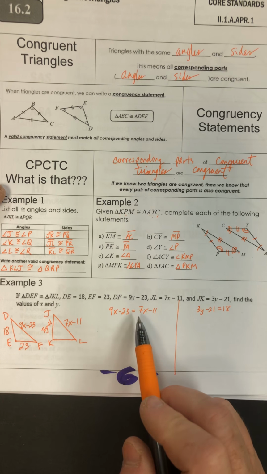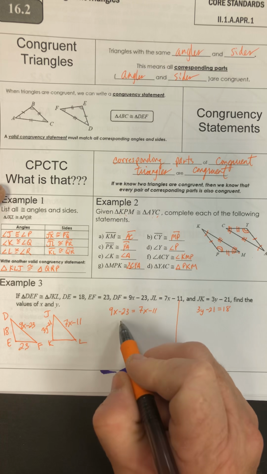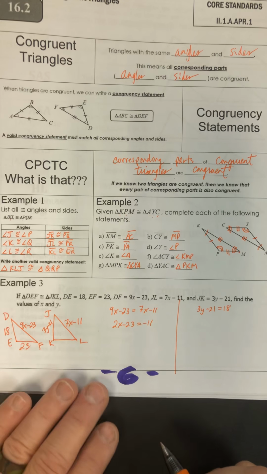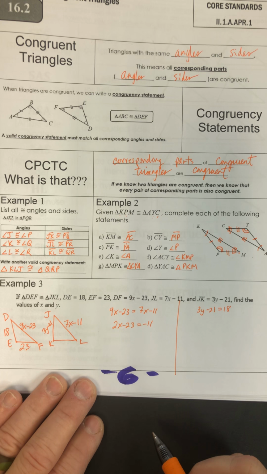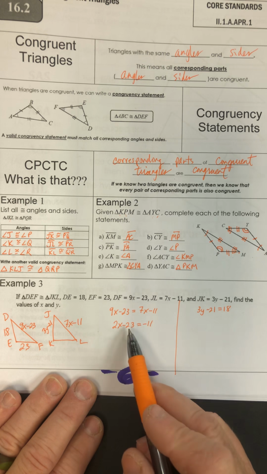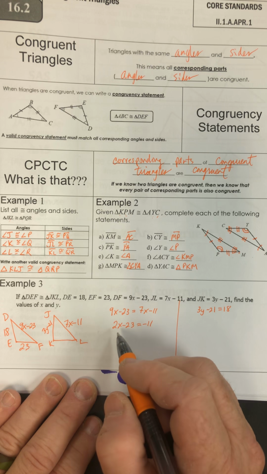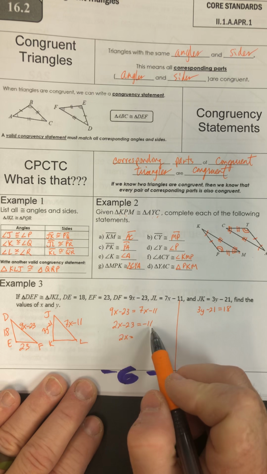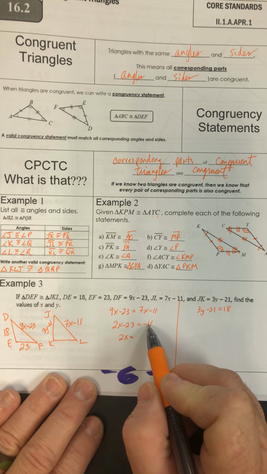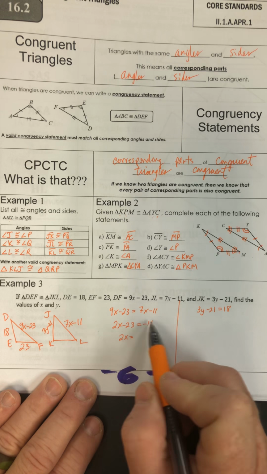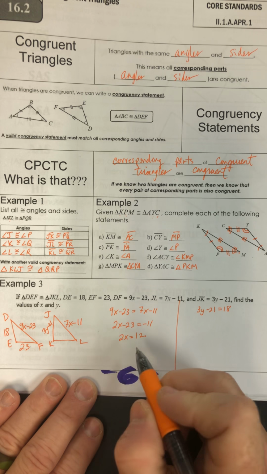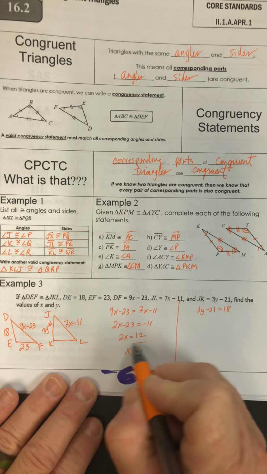All right, so let's work out this x one here. I'm going to subtract 7x. So that would be 2x minus 23 equals negative 11. And then add 23, because I want the x alone. So 2x is going to equal 23 minus 11, that would be 12. And then divide by 2, so x would be 6.